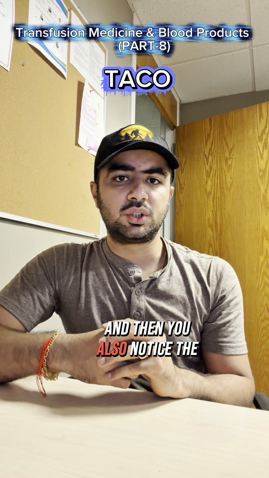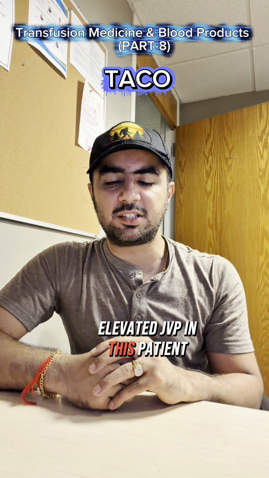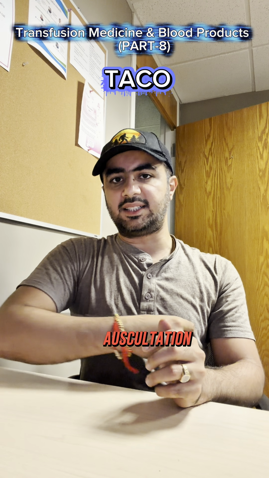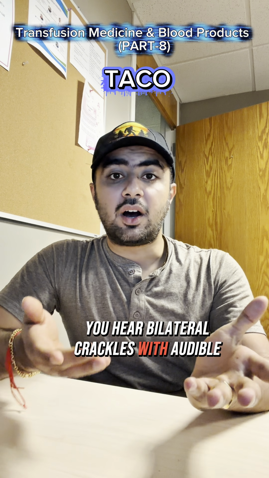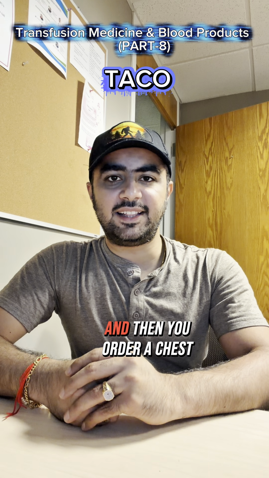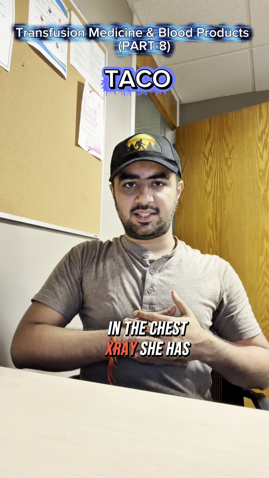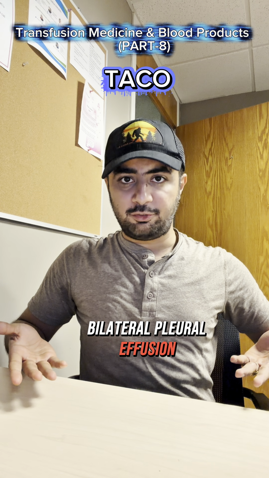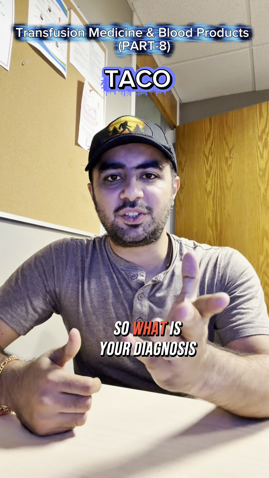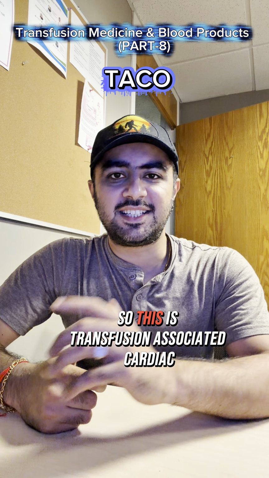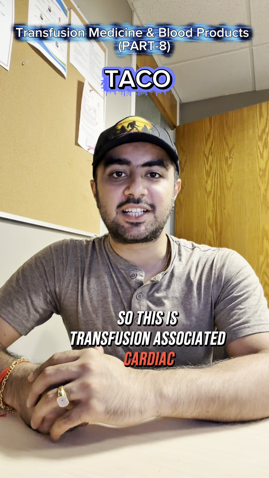And then you also notice the elevated JVP in this patient, and then you do the auscultation. On auscultation, you hear bilateral crackles with an audible S3 heart sound, and then you order a chest x-ray. In the chest x-ray, she has bilateral pleural effusion, pulmonary edema, and an enlarged cardiac silhouette. So what is the diagnosis? So this is transfusion associated cardiac overload.